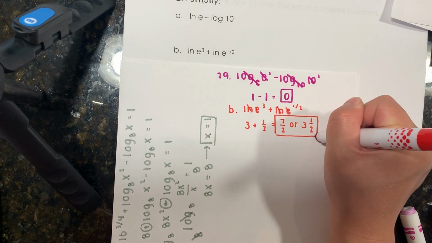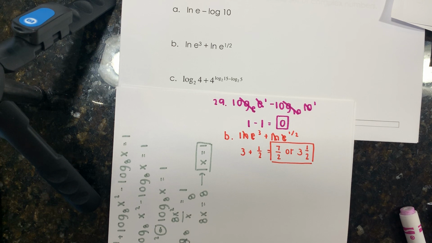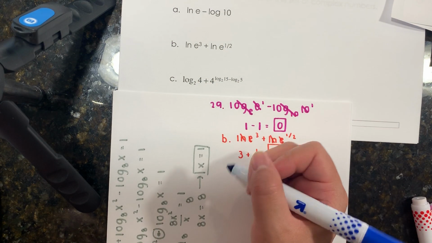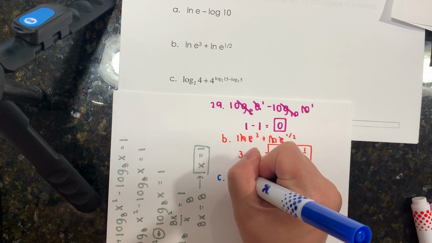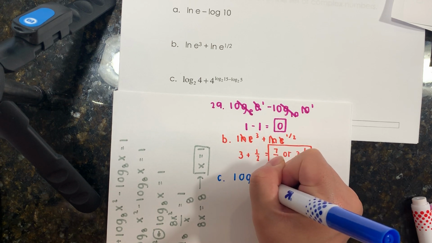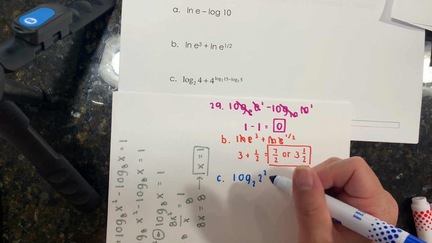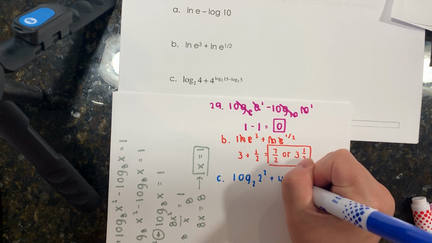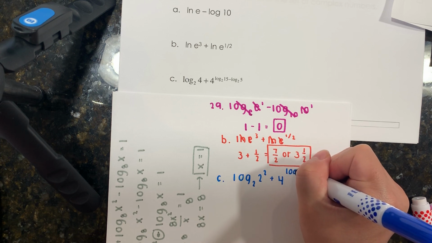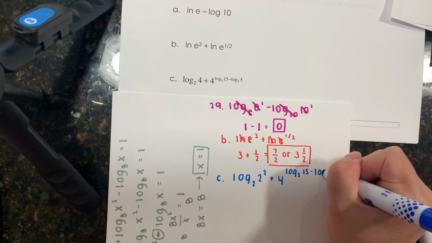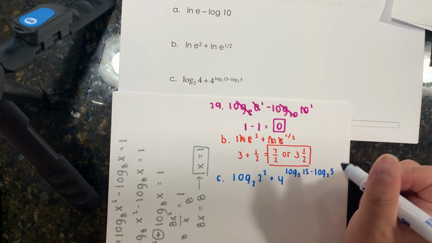Then on the last one, this one's tricky. So 4 is just 2 to the power of 2. So when I rewrite C, I can do log 2 instead of 4, I'd have 2 squared. And then for the second part, I have log base 2 of 15 minus log 2 of 5. So I want to combine those first.